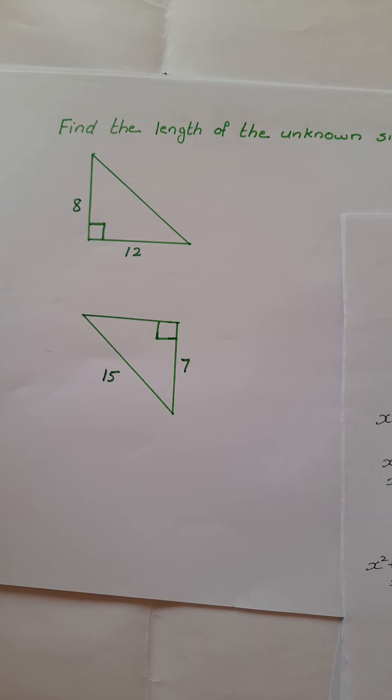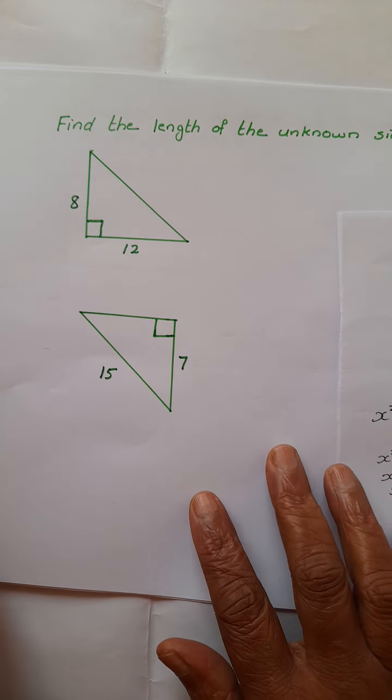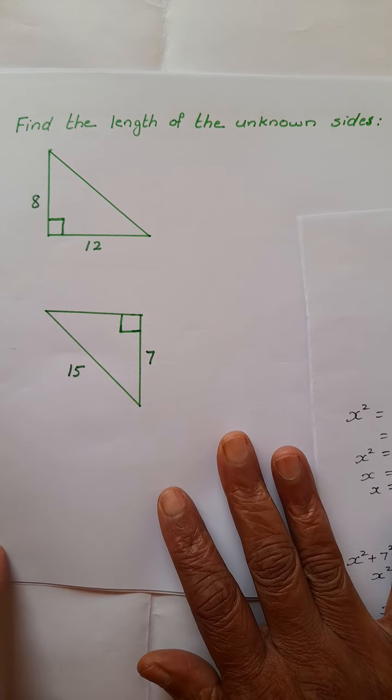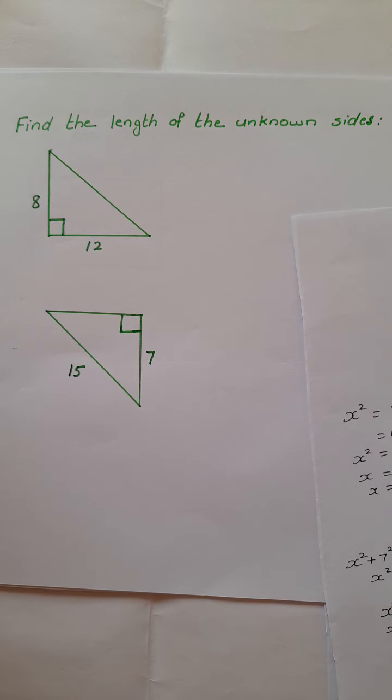We have to find the length of the unknown sides here. So in this case, it is a right angle triangle, and remember Pythagoras theorem is used to find the length of the unknown side in a right angle triangle. It works only in a right angle triangle.